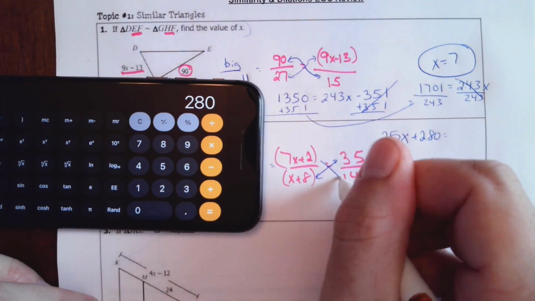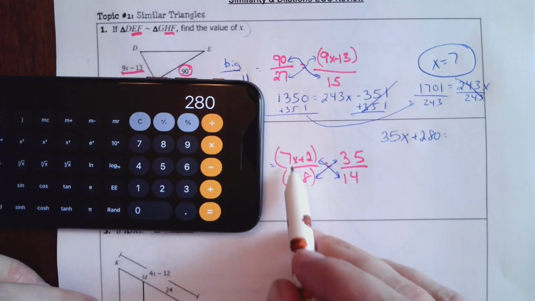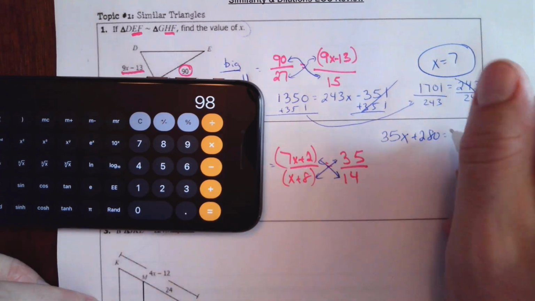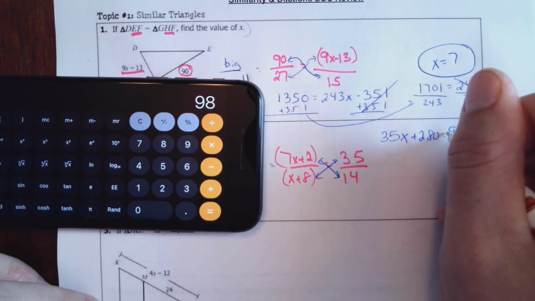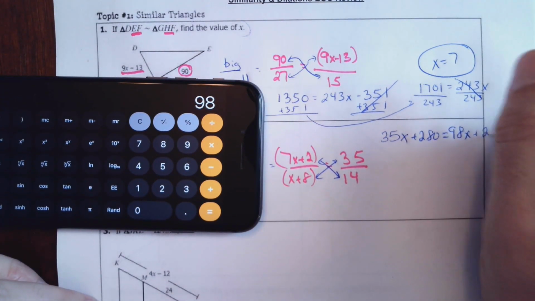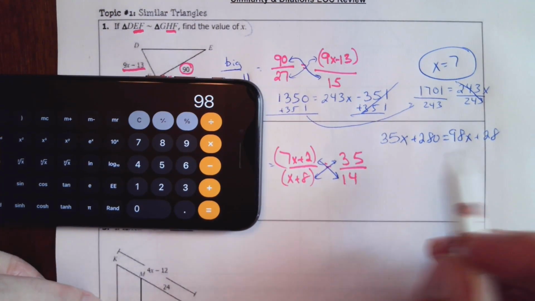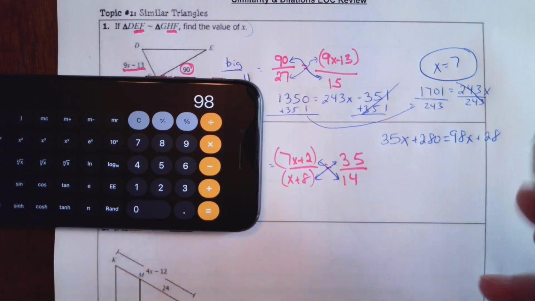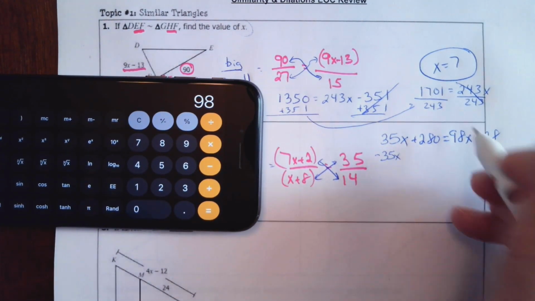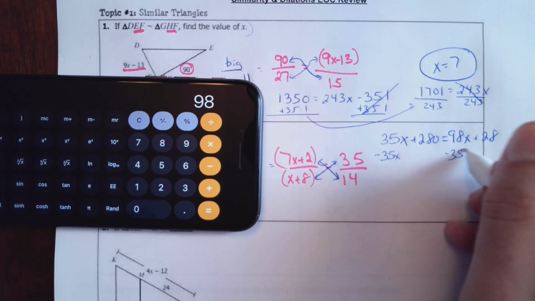is equal to, now I'll need to multiply these. So 14 times 7, 98x, and then 14 times 2, I know that one is 28. So we need to get our like terms together. I'm going to move the 35x over here to the 98.